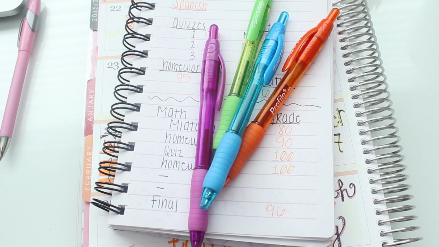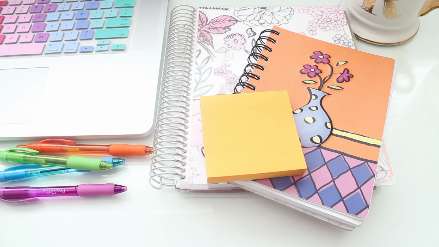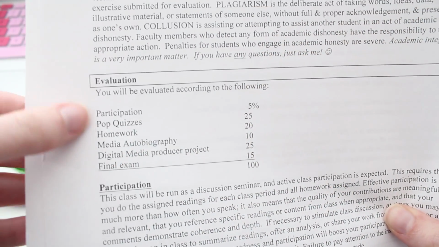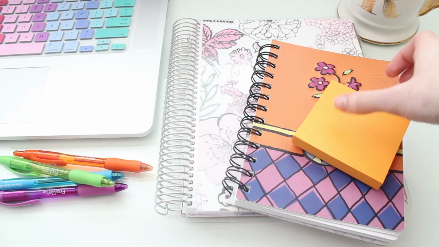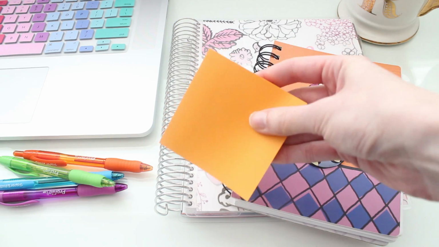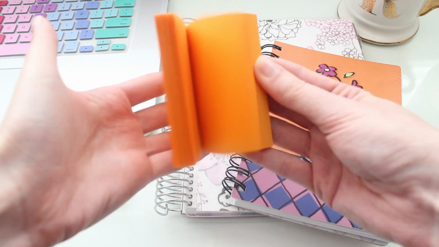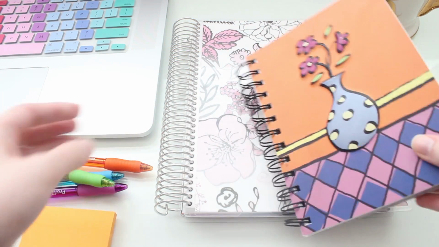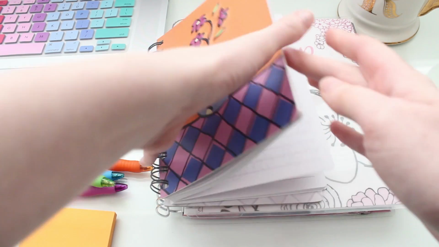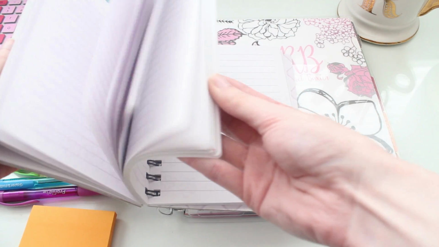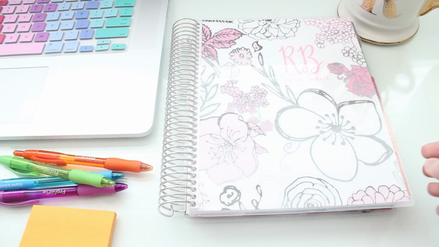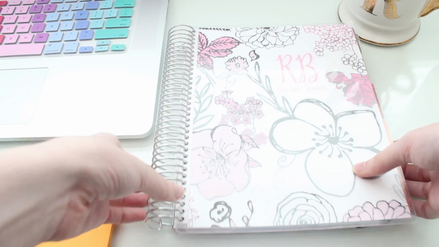So today I wanted to talk to you about a few different ways to keep track of your grade so you will never have to wonder what you have in a certain class. There are a few things that you will need to make this successful, starting with your class syllabus. And then the next thing is you're going to have to decide on where you will keep track of your grades. Some good places would be on a sticky note, in a journal, or even in your planner. It is totally up to you. Just find something that works.